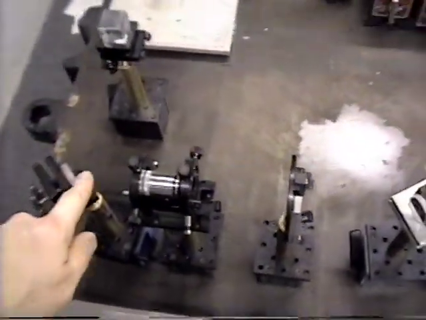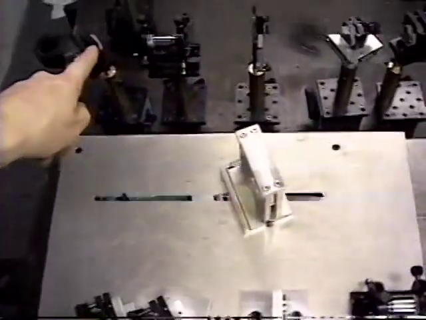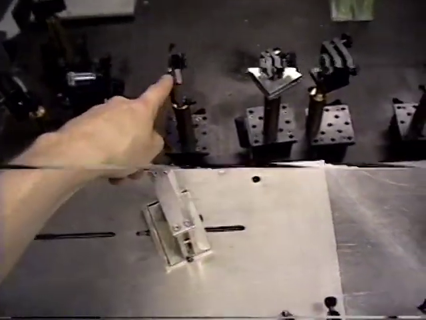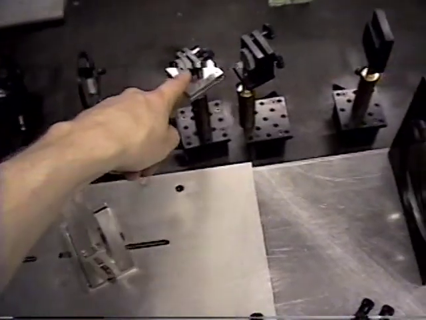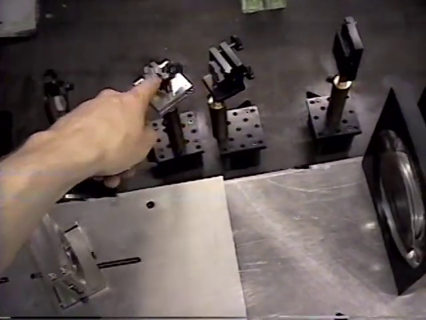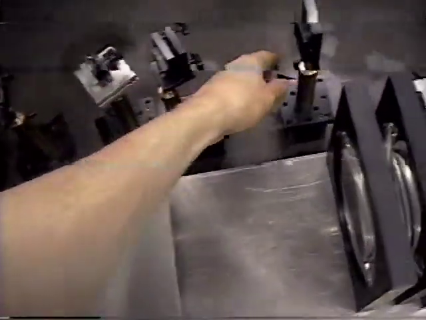from this side of the table and progresses through to this collimating lens, and then we have these two mirrors here.